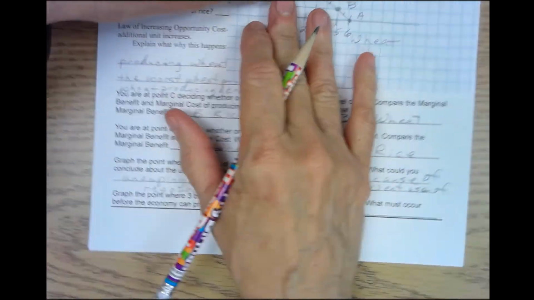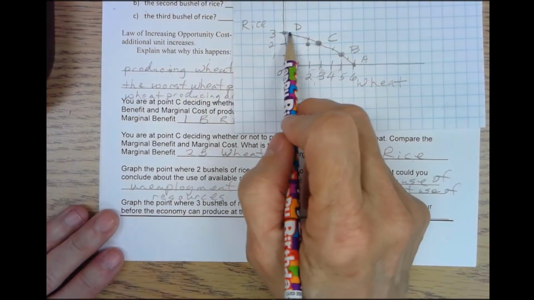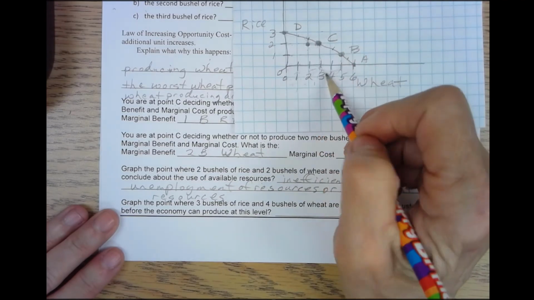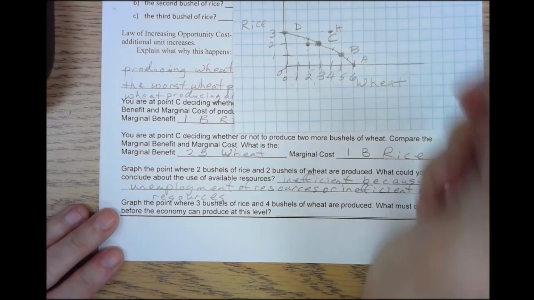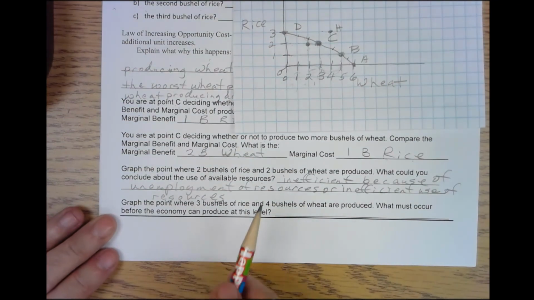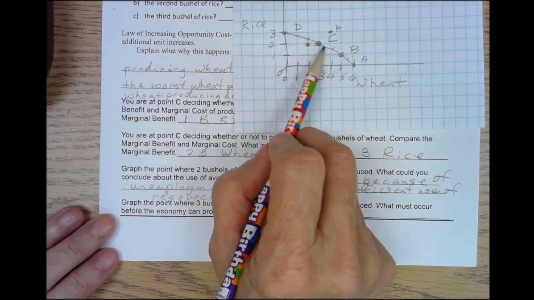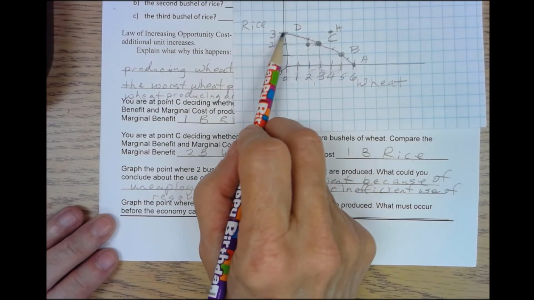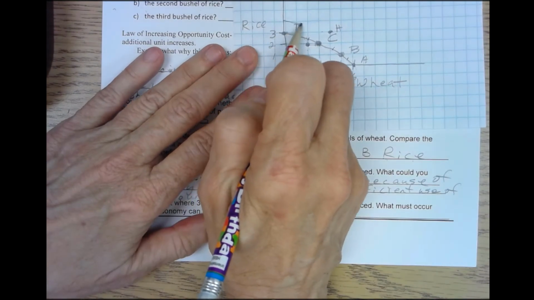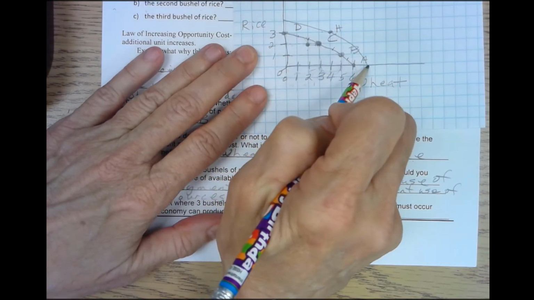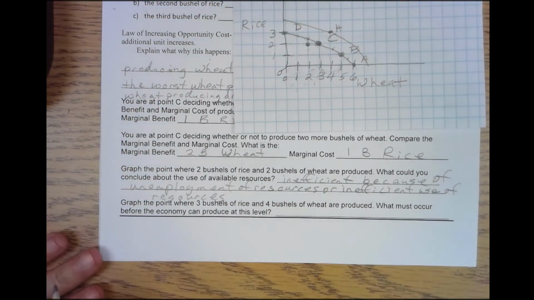Okay, this next thing says, graph the point where we have 3 bushels of rice and 4 bushels of wheat. So it'd be right here. I'm going to label this point H. So we can't produce at this level. Remember, with the resources we have, we can only go up to this curve. So in order to produce at H, something has to happen to shift this whole production possibility curve out to the right. And when we move to the right, we're always increasing.